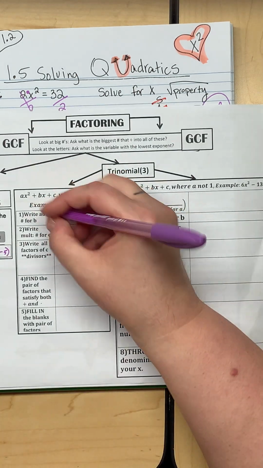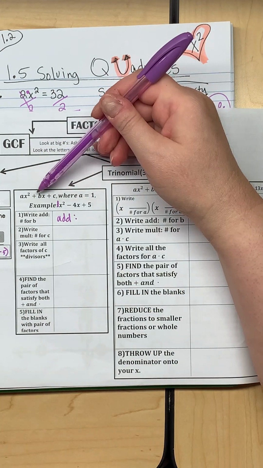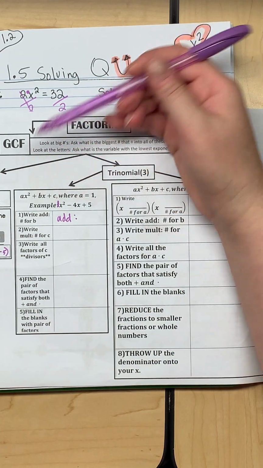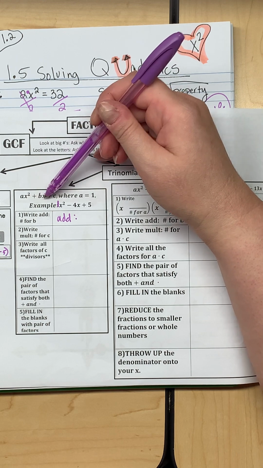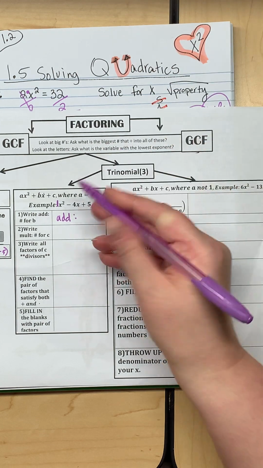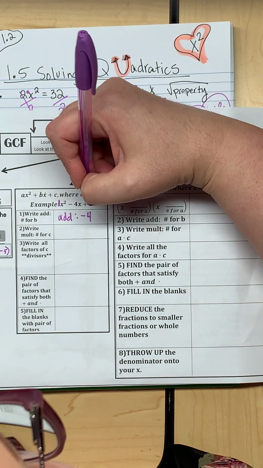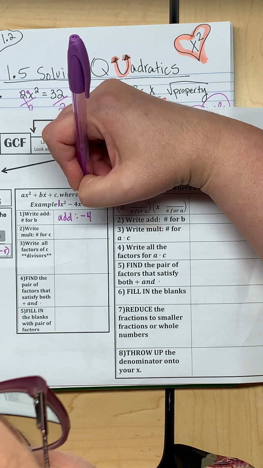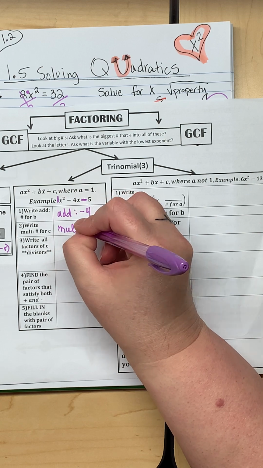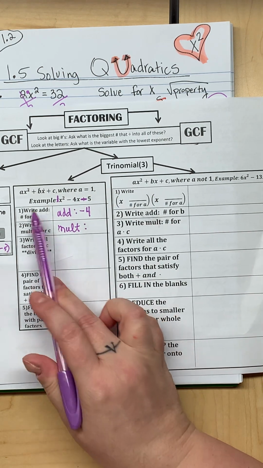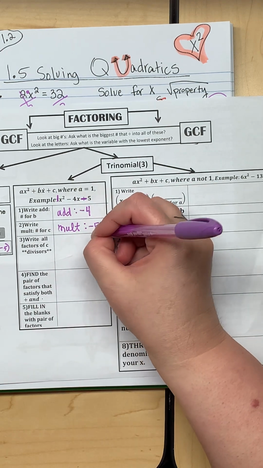Okay, so first we're going to write down that we have to add to the number on the b. And the number for the b is whatever's on your x. Not your x squared, your x. So here on my x is negative 4. And I think there's a typo here, so change this plus 5 to minus 5. Sorry. Okay. Then you're going to write down multiply to the number for the c, and the c is the naked number. So for us, that's -5, because it was a typo.